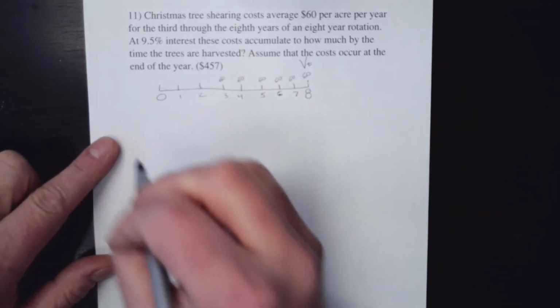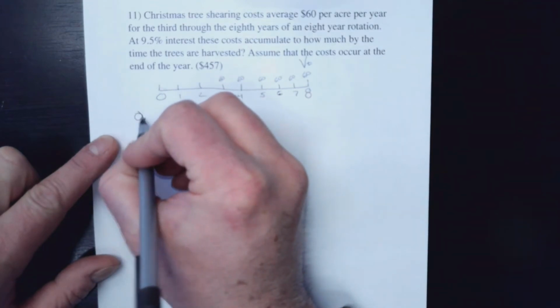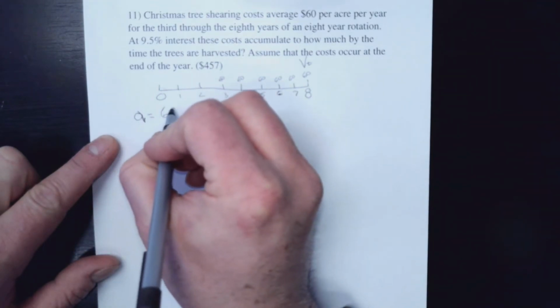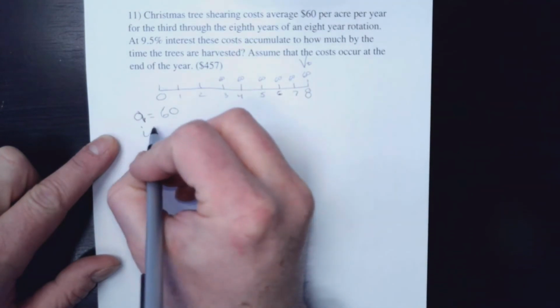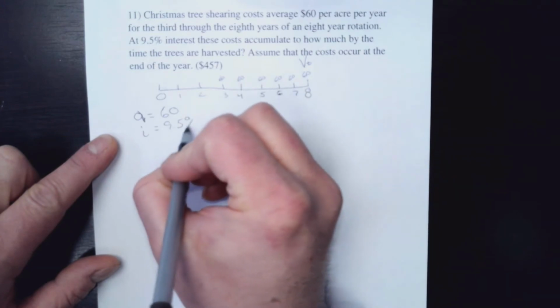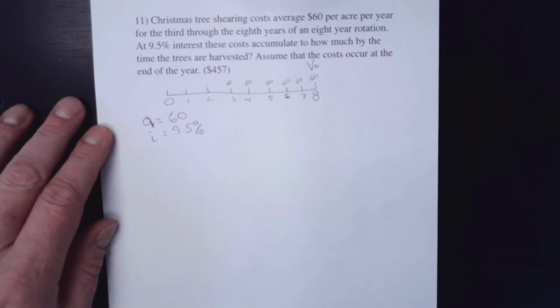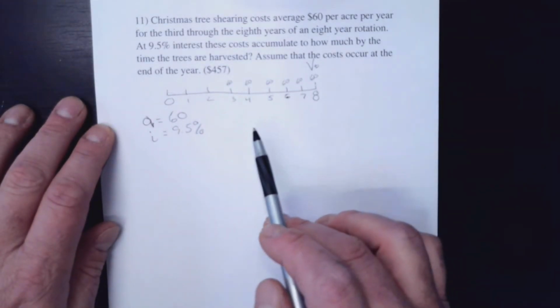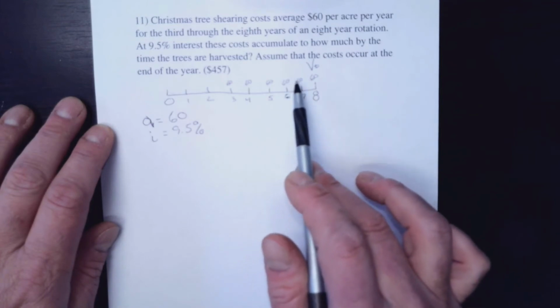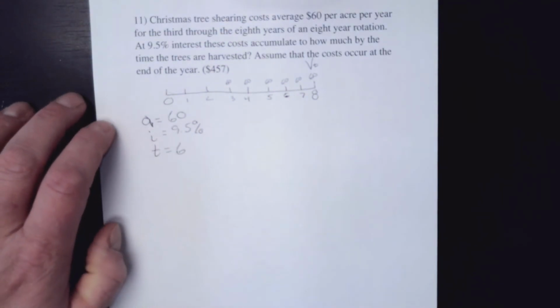So let's write down what our knowns are. VT we don't know. We have A equals 60. We have I equals, in this case, 9.5. And a T. T is the length of the time horizon. Now this one's tricky in that it's the time horizon of the actual series that we have, which is 1, 2, 3, 4, 5, 6. So T is going to be 6 years.